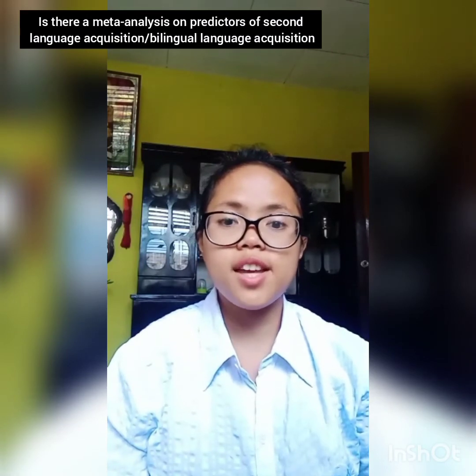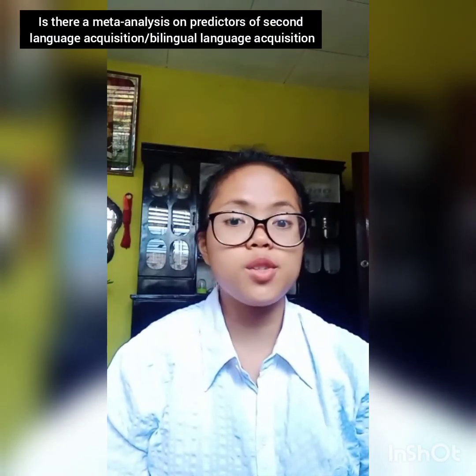Number 10. Is there a meta-analysis on predictors of second language acquisition or bilingual language acquisition? Yes, applied linguists are increasingly conducting meta-analyses in their substantive domains because, as a quantitative approach for averaging effect sizes across studies, it is more systematic and replicable than a traditional qualitative literature review. Additional strengths such as increased statistical power, moderator analysis, and model testing have also contributed to its appeal.